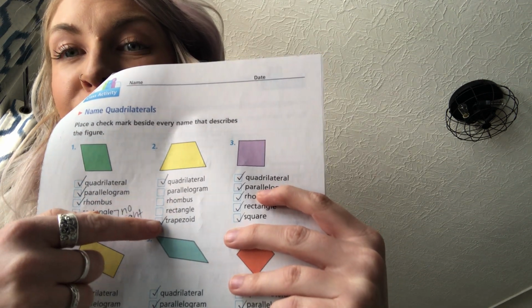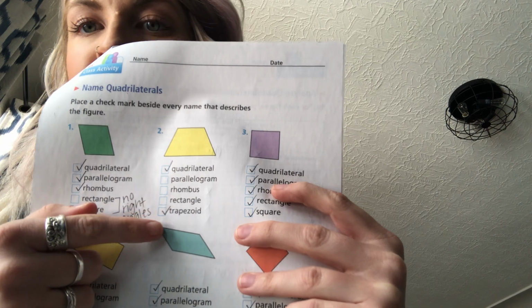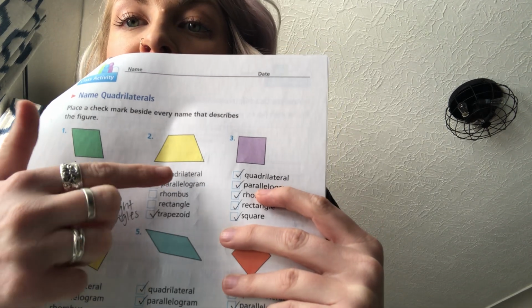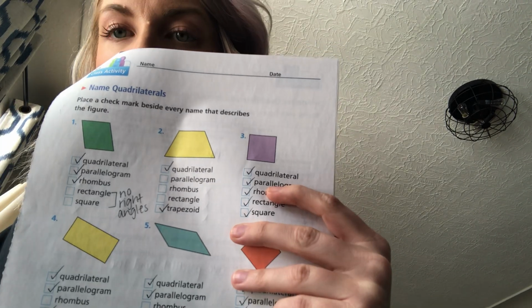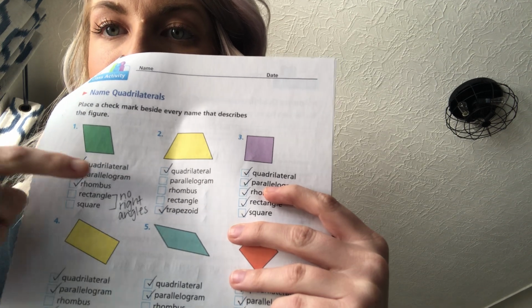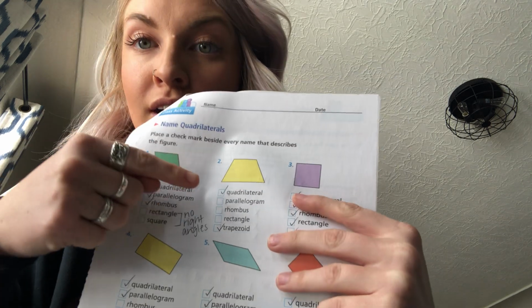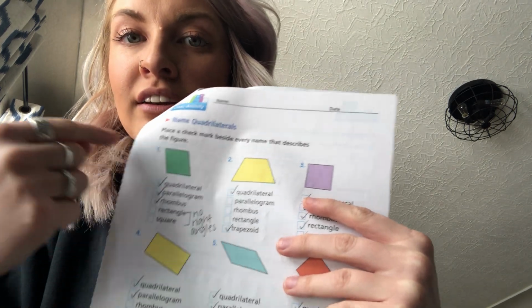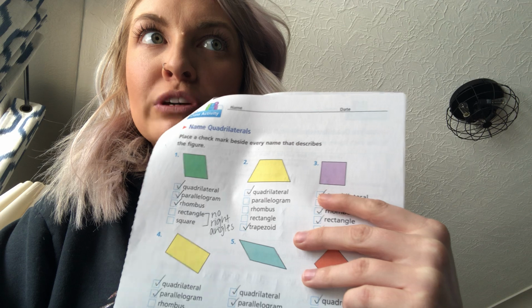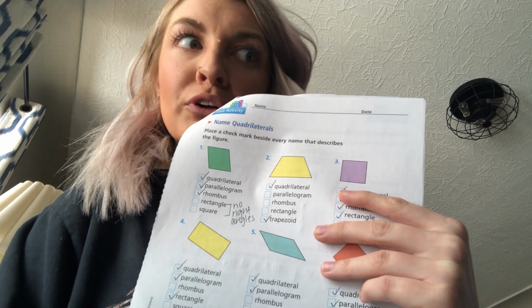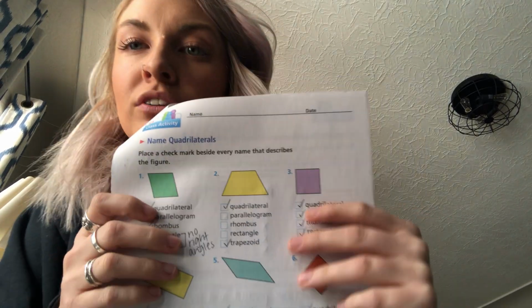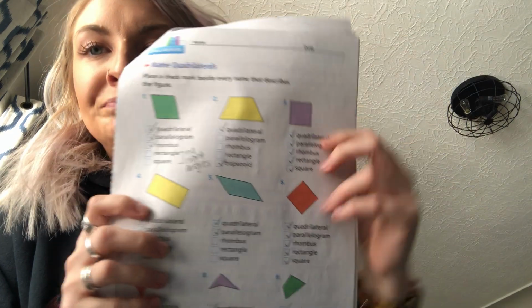But it is a trapezoid, because the definition of a trapezoid is a quadrilateral that has exactly 1 pair of opposite parallel sides. So we can only check these 2 for number 2. Do you see where I'm going with this? You have to look through every single checklist and think, does it fit this description? Could it have multiple? Remember, a lot of quadrilaterals can have multiple names.